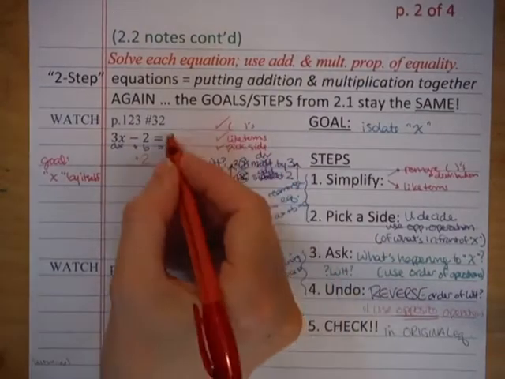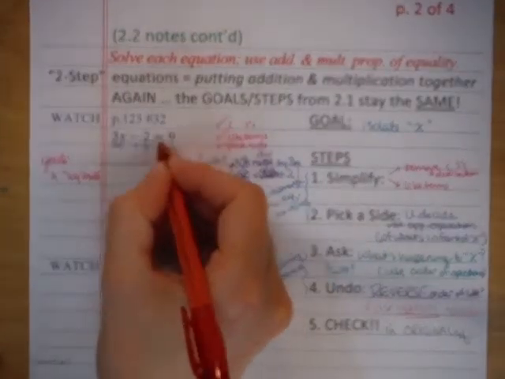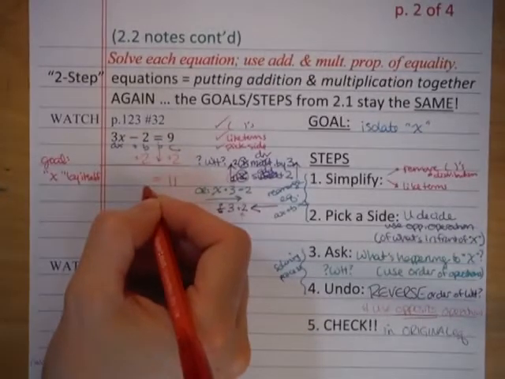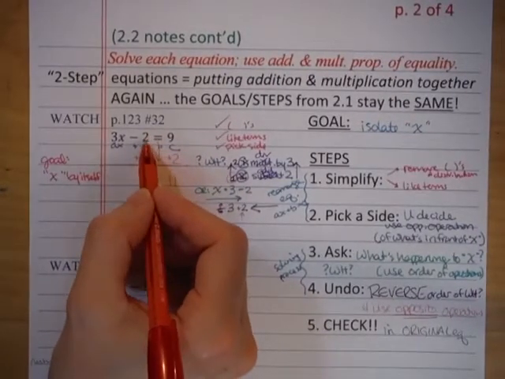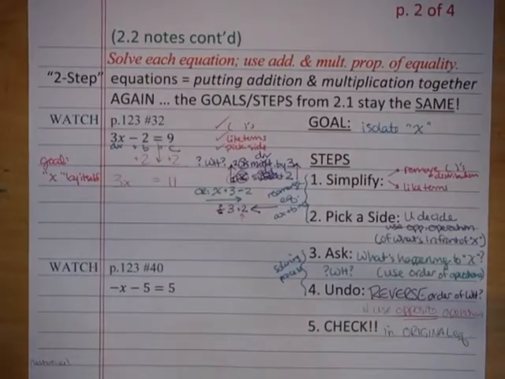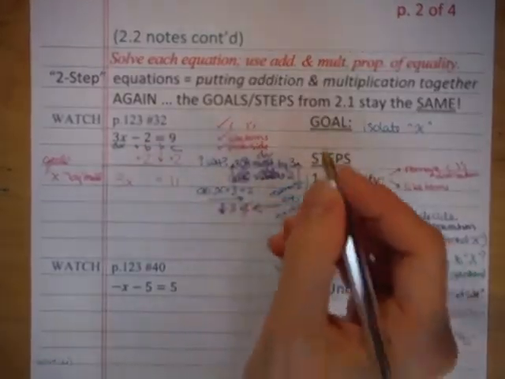And what I get is 9 plus 2 on the right side is 11. The equals comes straight down. The -2 and the +2 cancel each other. That was the whole point. We're undoing what we see happening, and so it goes away. And we're left with the 3x. So we've taken care of the +2. We've taken care of the first step in our undo list.